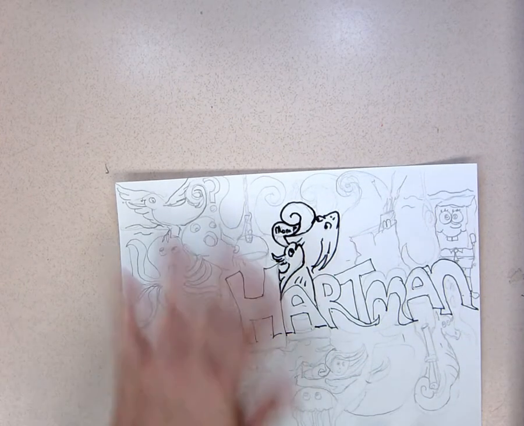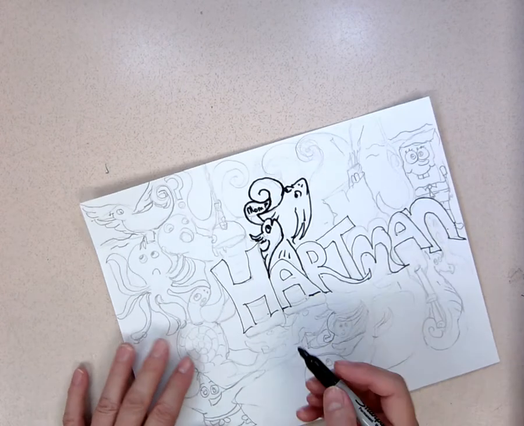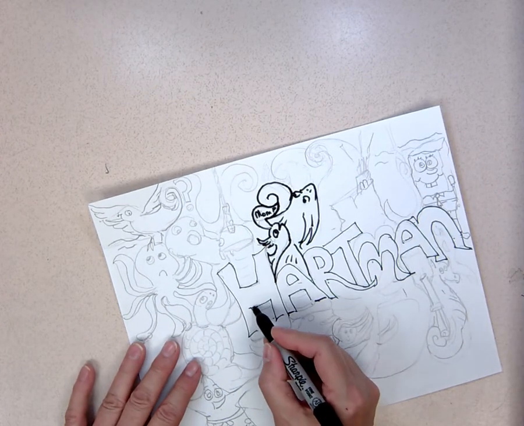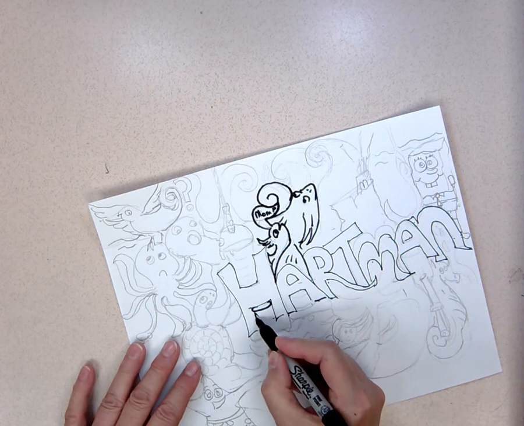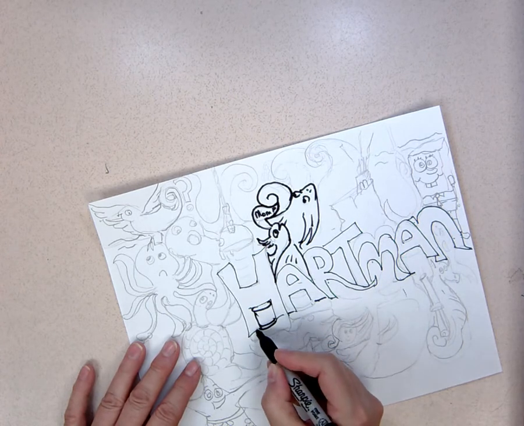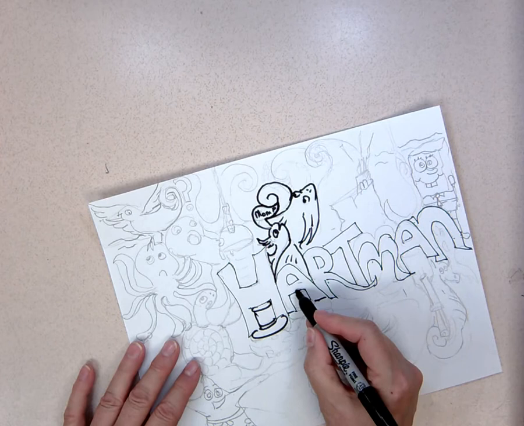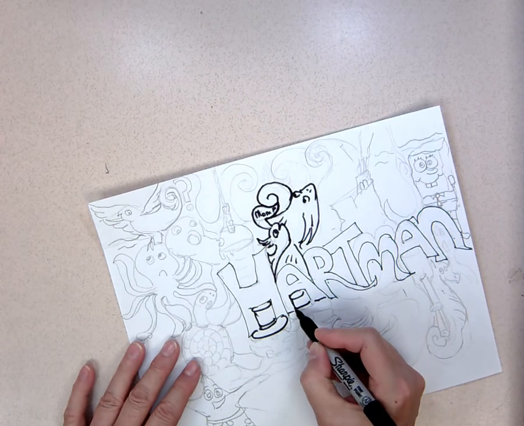And I can't remember which thing I drew first. Down here, these shapes reminded me of top hats. So I drew some top hat-like shapes. I thought, well, what's going on with top hats underwater?